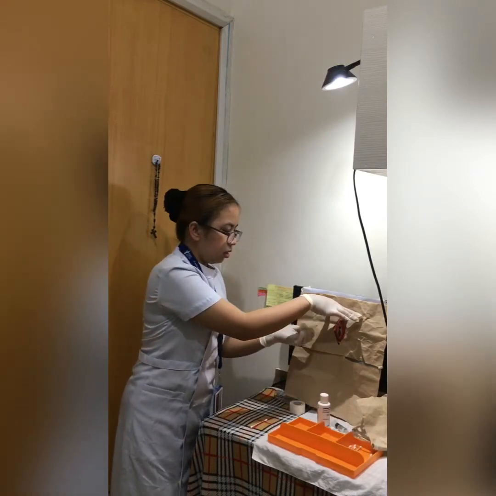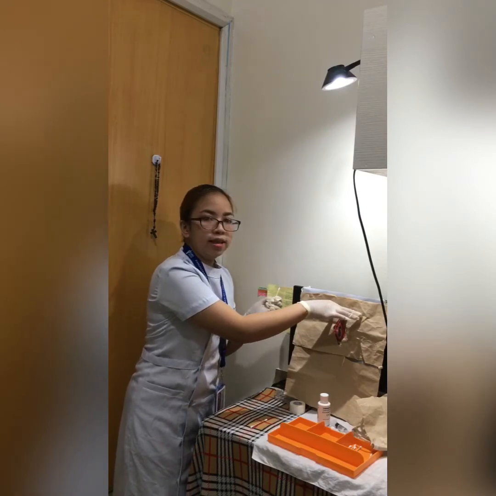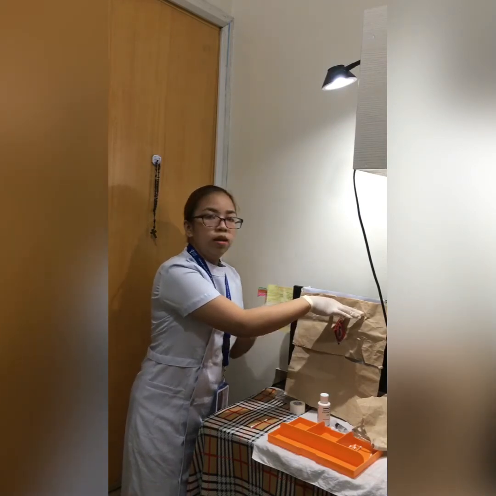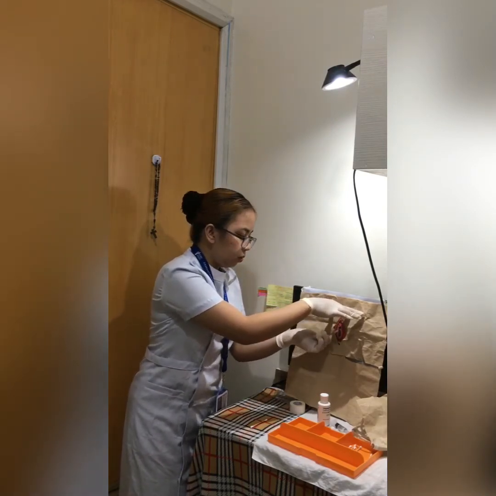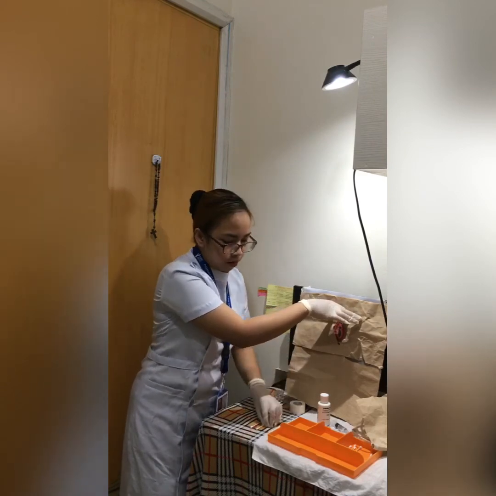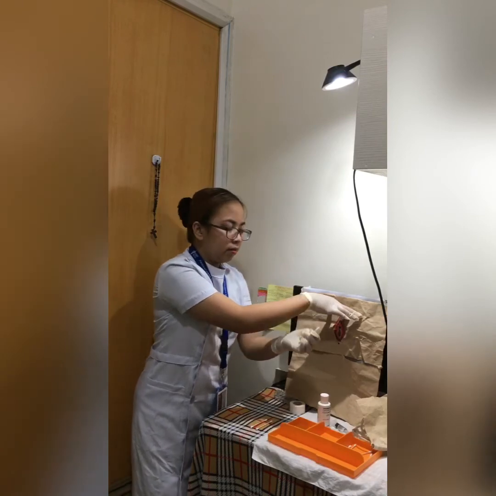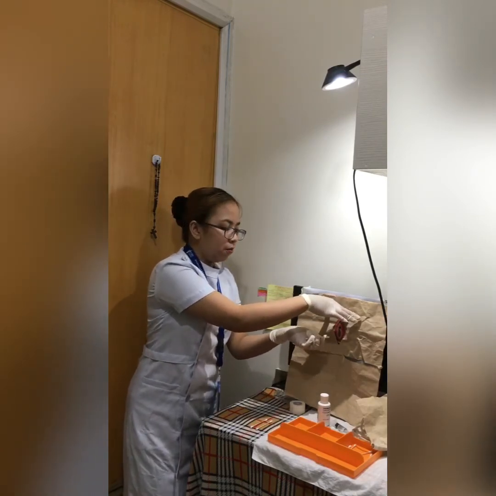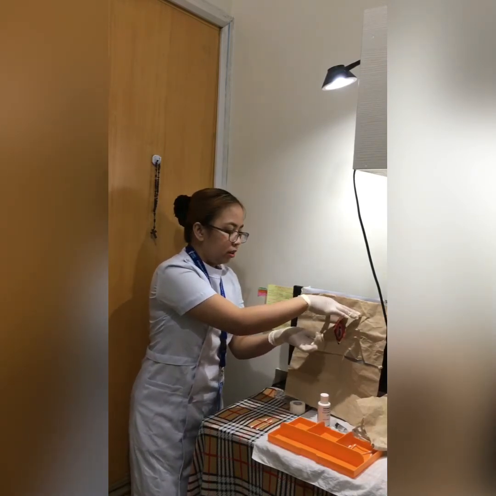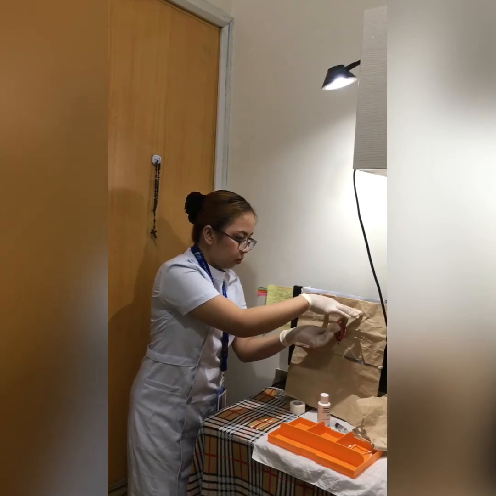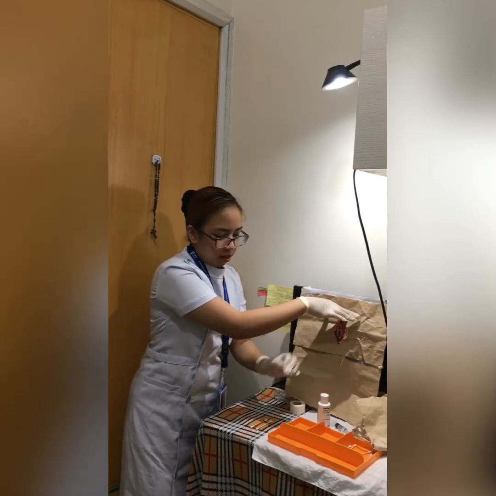Next, on the side that is near me, one swab, discard. Next, on the middle side of the perineal area, one swab, then discard.